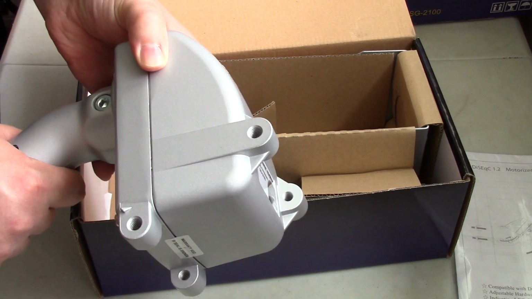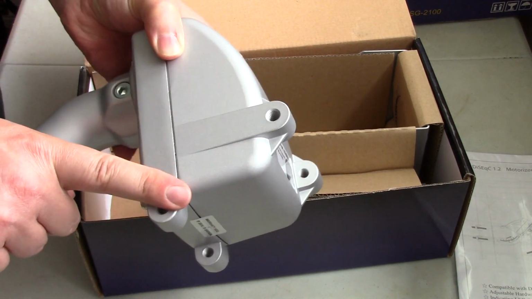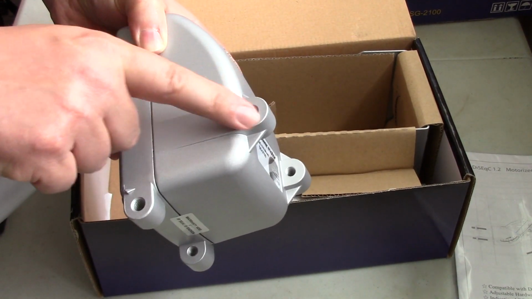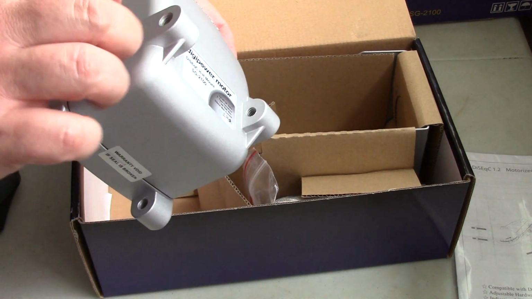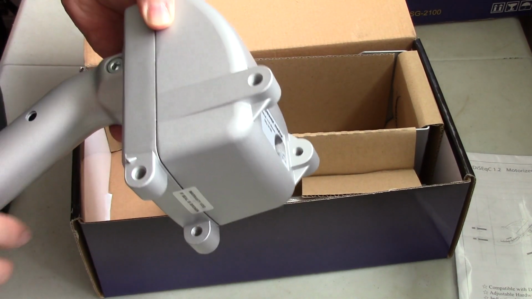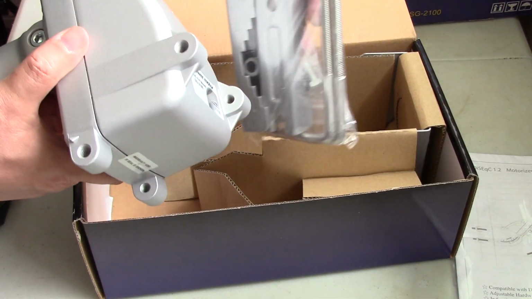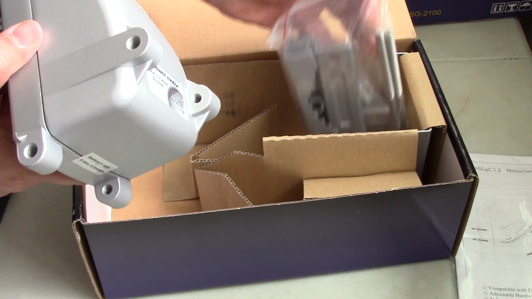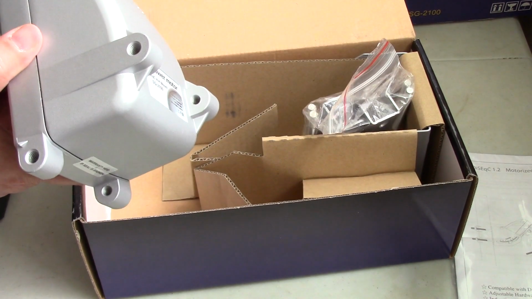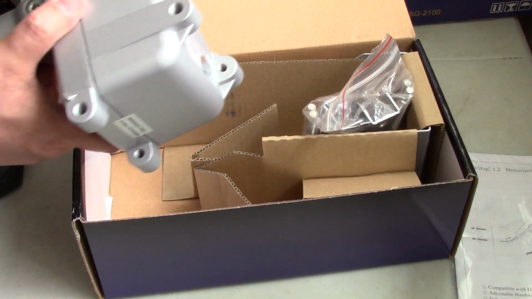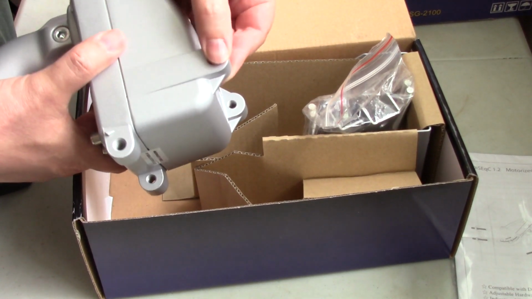Right off the bat, before you install one of these things, I want to emphasize, be very careful with these. It's aluminum. So these screws in here that you put in there to put the bracket on, they can break. What caused me grief with my last motor is I broke off one of the screws. So I'm going to be very careful.